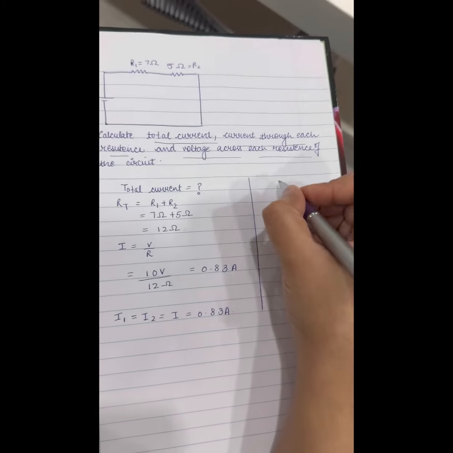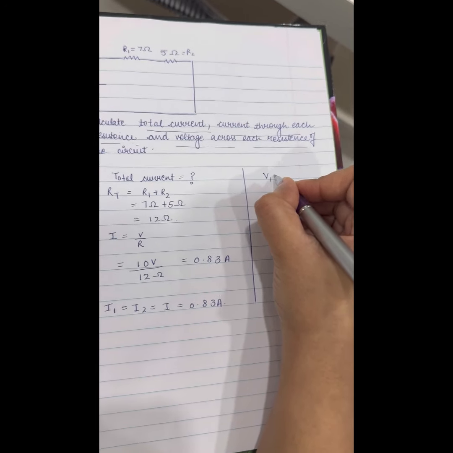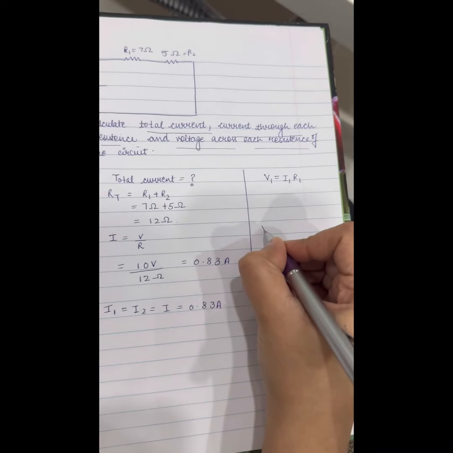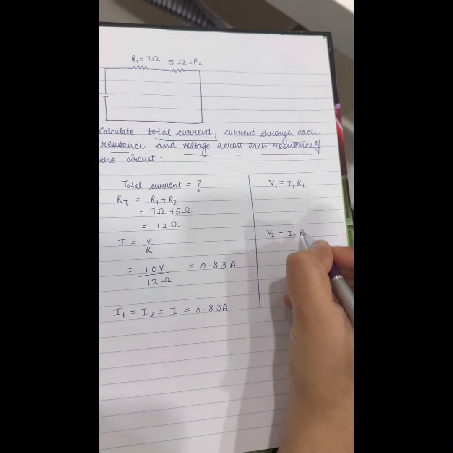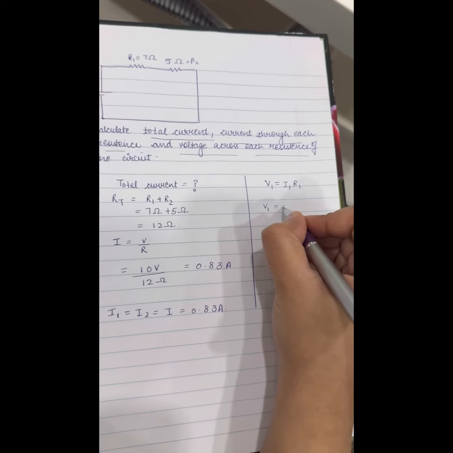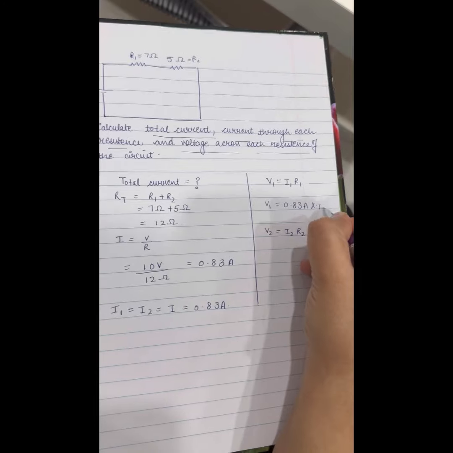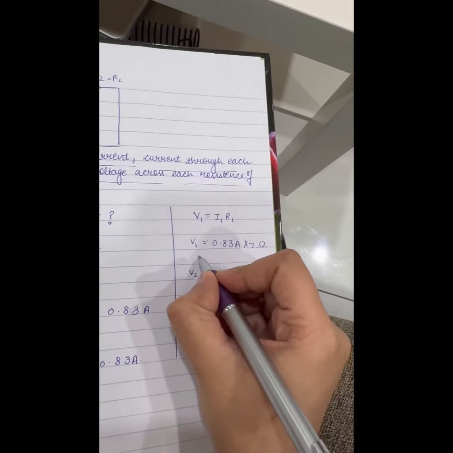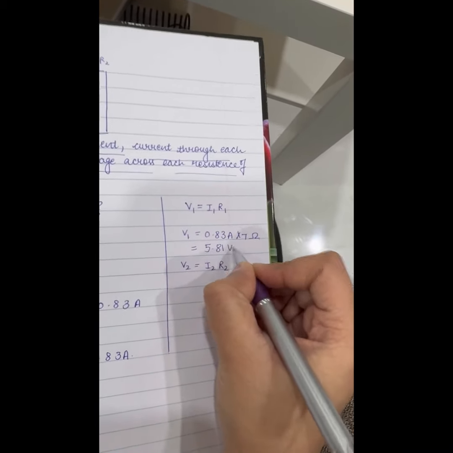So, to calculate voltage across each resistance, we will again apply Ohm's law. So, V1 will be equals to I1 into R1 and V2 will be equal to I2 into R2. Now, I am going to put the value of I1 as 0.83 ampere times R1, that is 7 ohm. So when we calculate it, it will come out to be 5.81 volt.